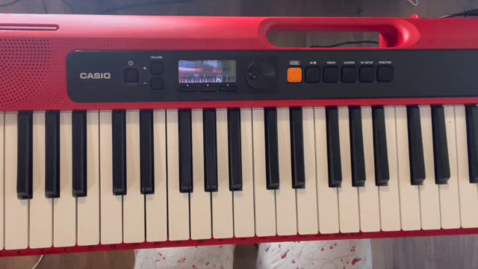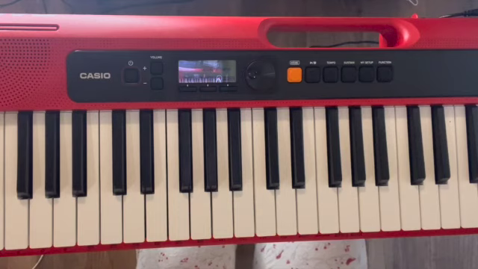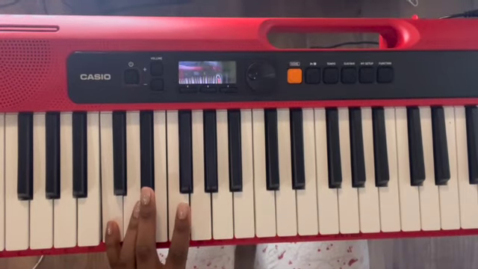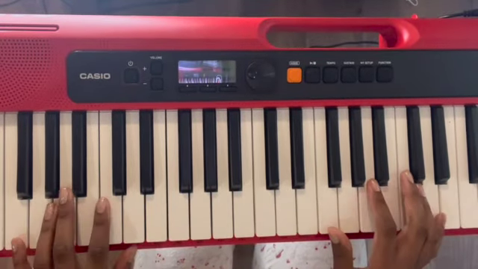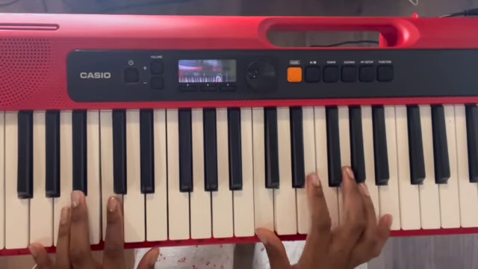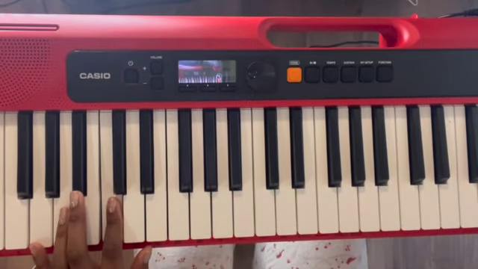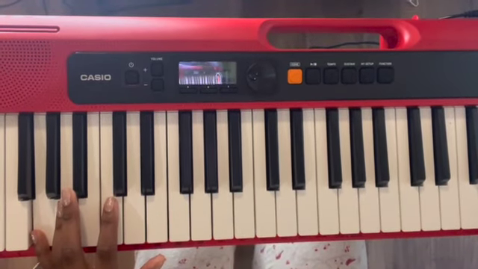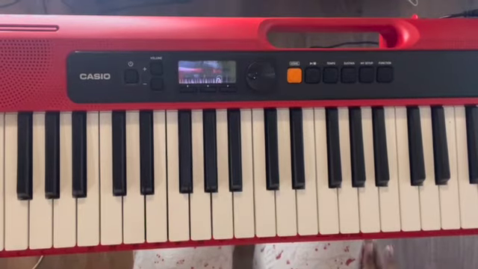A run is just playing certain notes in different octaves, kind of fast, as fast as you're able to. So for example, and obviously it could be more smooth than that.